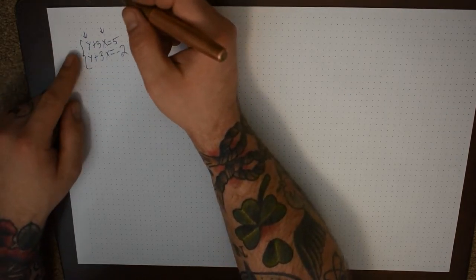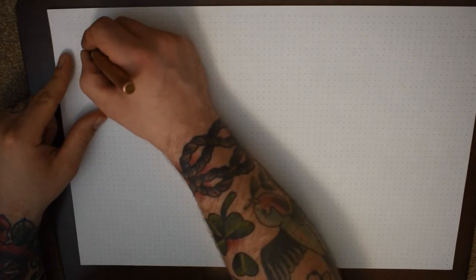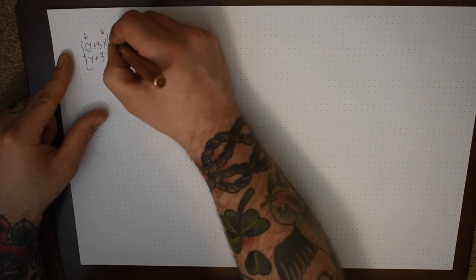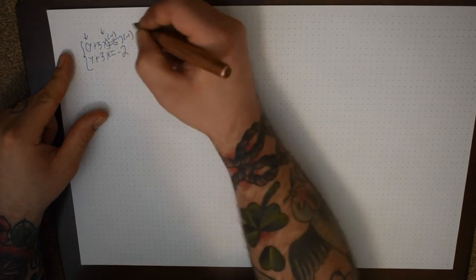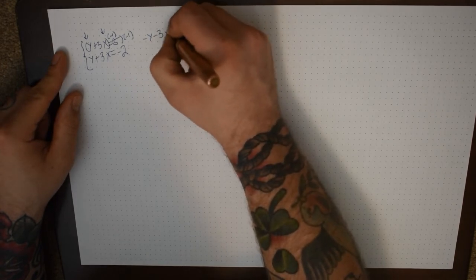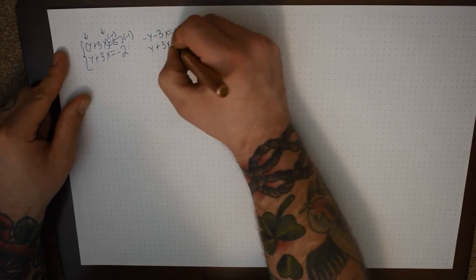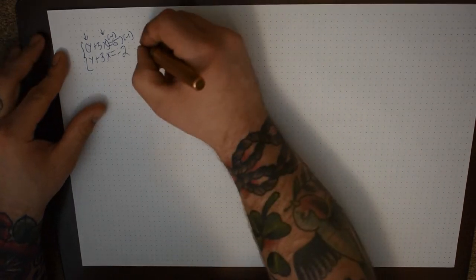We want to make coefficients opposite in sign, so let's take this top equation, multiply both sides by negative 1, and get this equivalent system: negative y minus 3x equals negative 5, and y plus 3x equals negative 2.